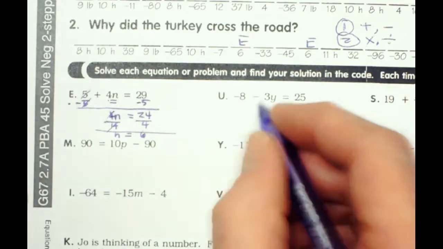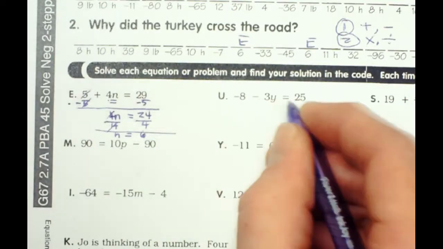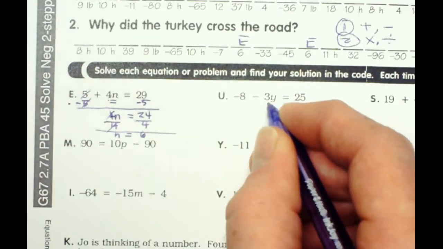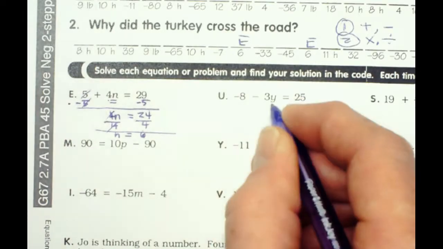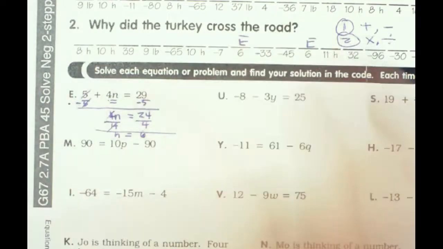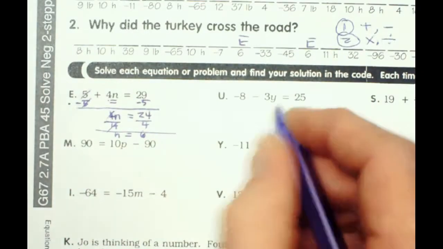So now we've got negative 8 minus 3y equals 25. I know you think I'm sounding stupid and repetitive, but we don't care about any of this stuff except for the y. We want to know what y equals. Y equals 10, y equals 20, y equals 50, something like that, a simple statement. Okay, so we have to get the y by itself.